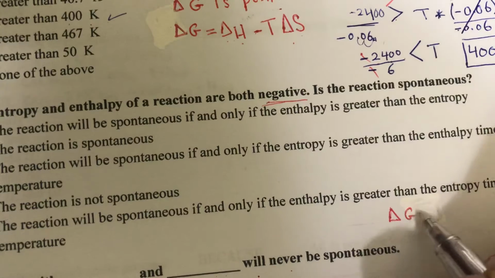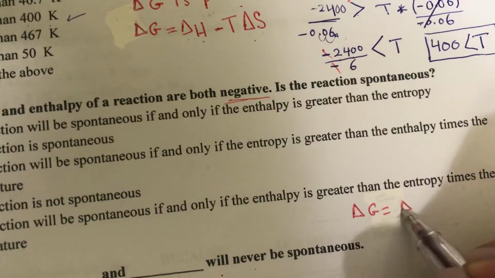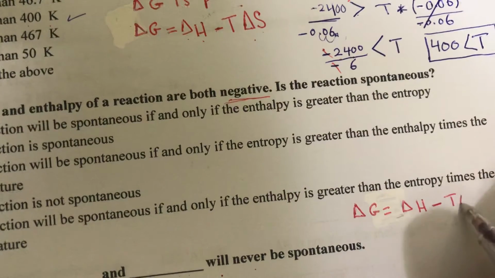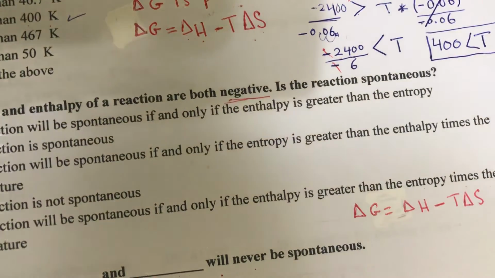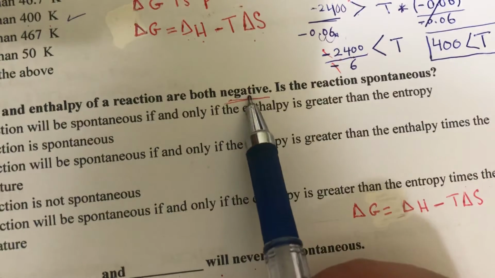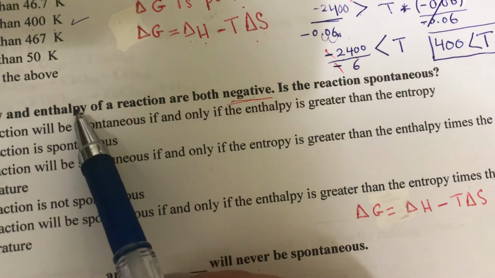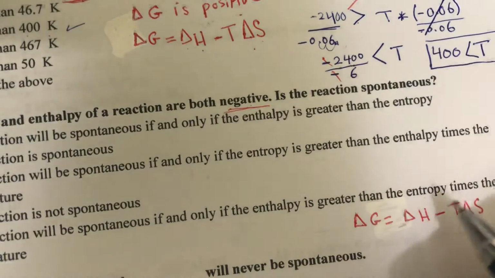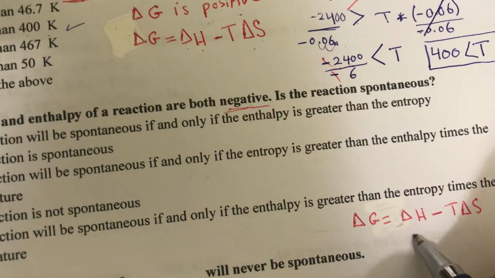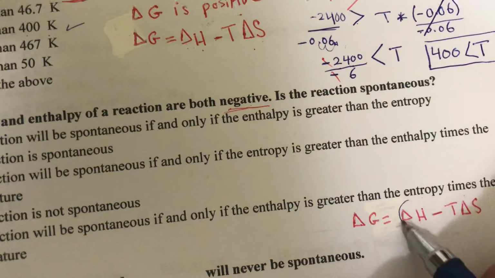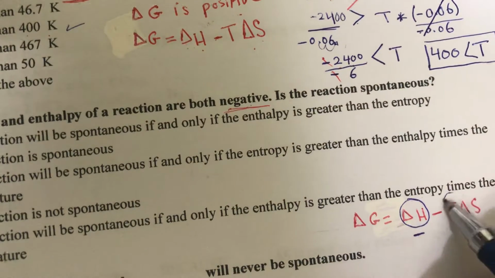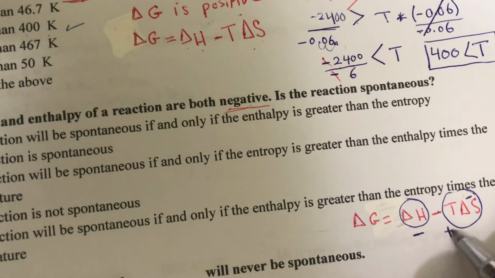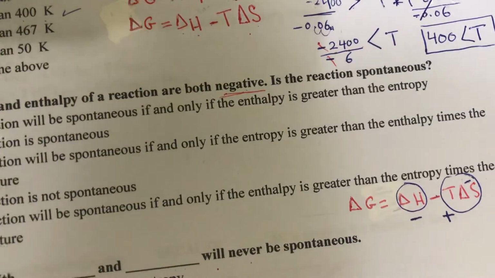Delta G equals delta H minus T delta S. From the question, enthalpy and entropy are both negative. So delta H carries a negative sign, and this term, negative with negative, is a positive charge.